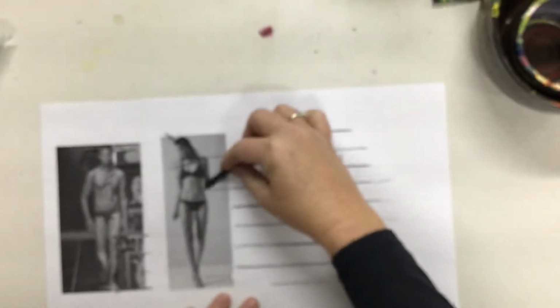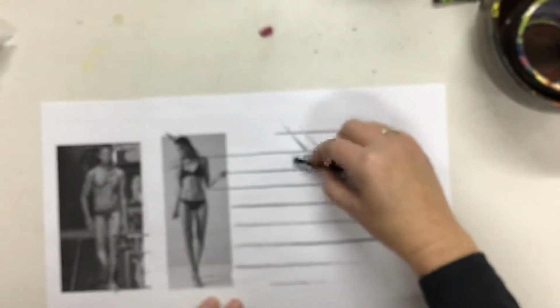Her arm sits next to her body here. Her elbow hits just above the line, and the second half of her arm angles up in this direction. So you can see I'm just using my charcoal to make some planning, some quick gestures.